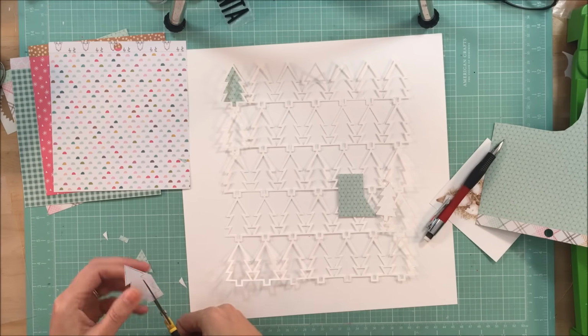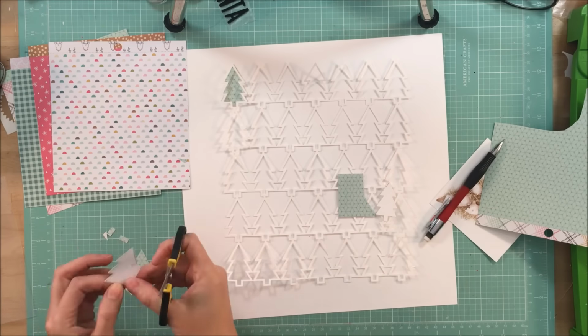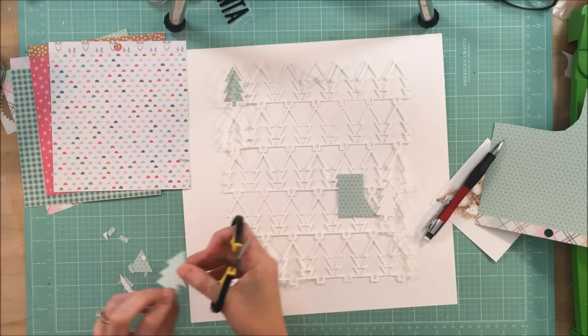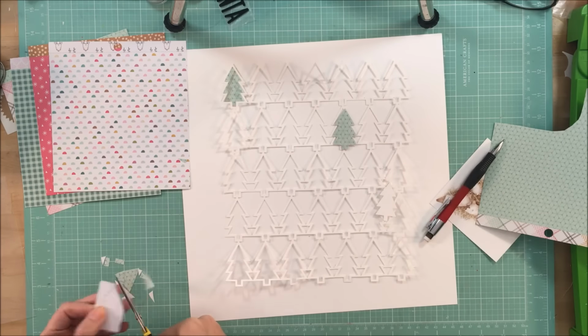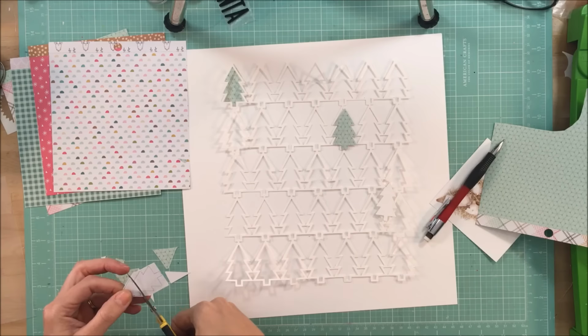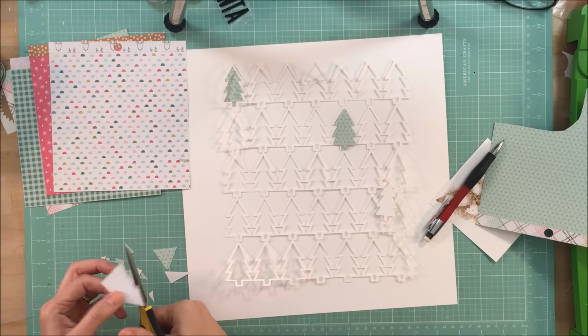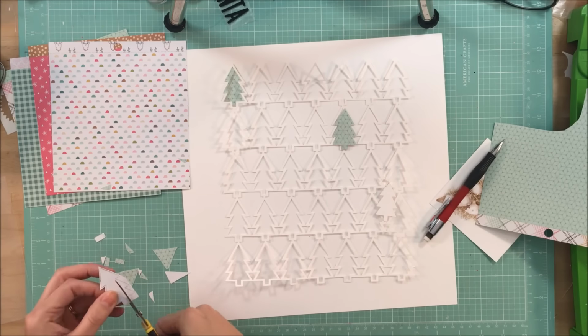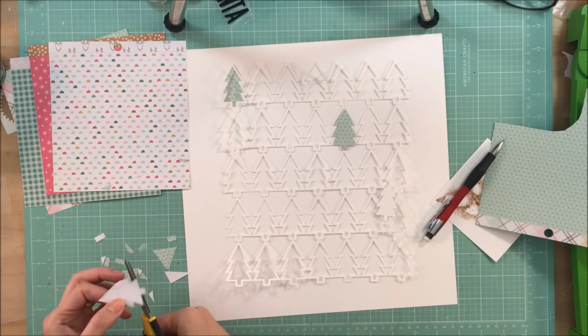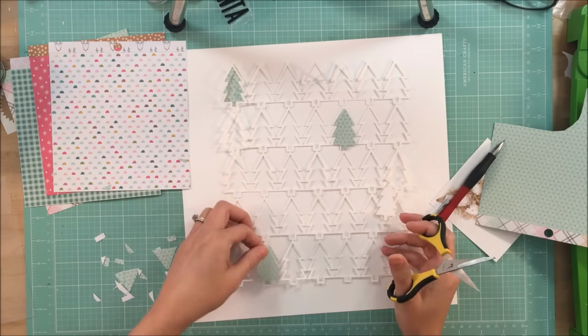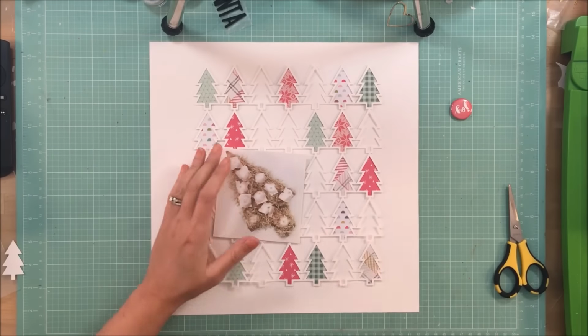The background did need to be altered a bit. In my Silhouette, I took the single tree. There's a background that's a little bit different, more organic, and I just took the single tree, copied it and pasted it, and then welded it as a background.